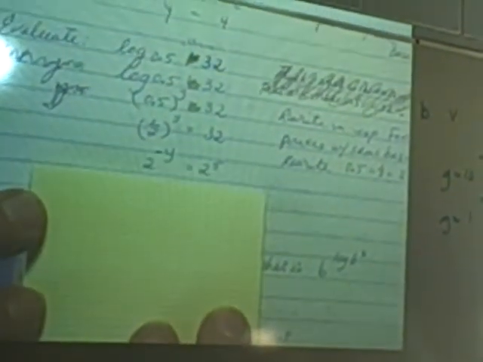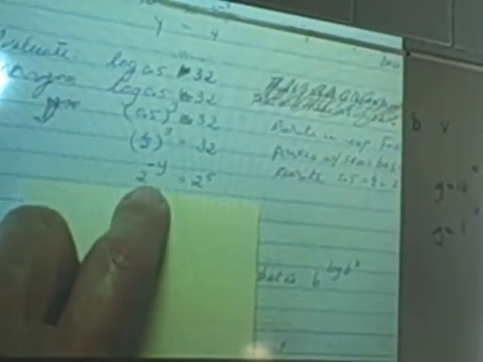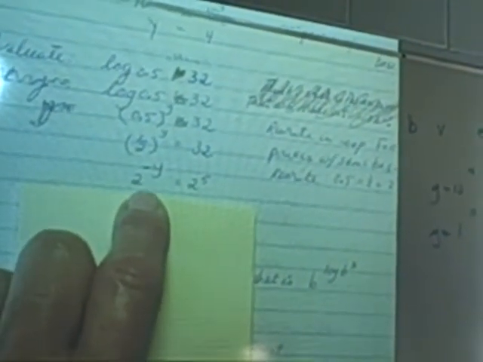I wanted to do it in 8, and I thought I had made an error, and it was like, oh, they did it in 2. They happen to be 32. What is 32 in terms of base 2? 2 to the 5th.